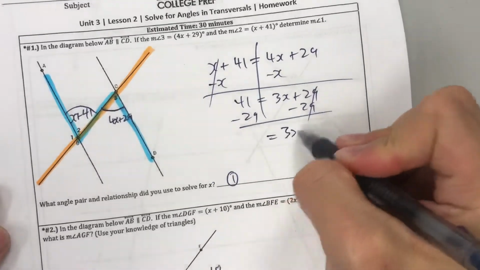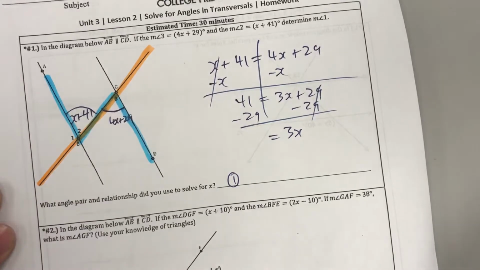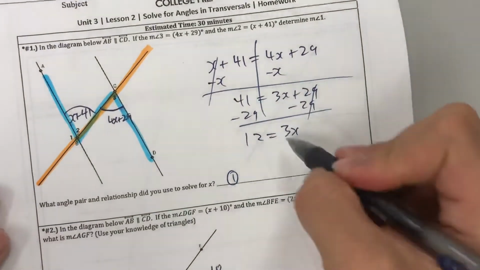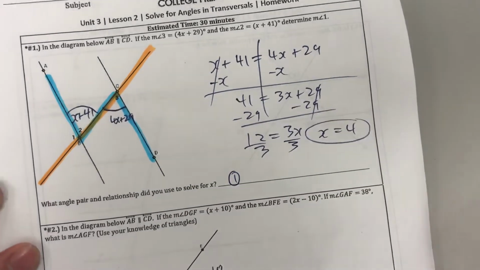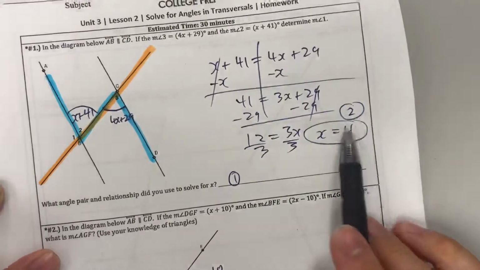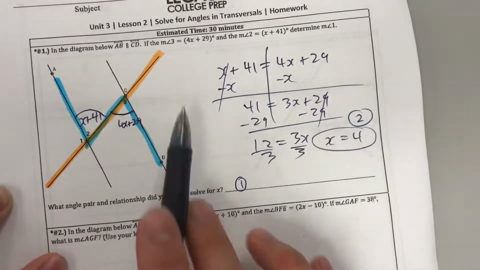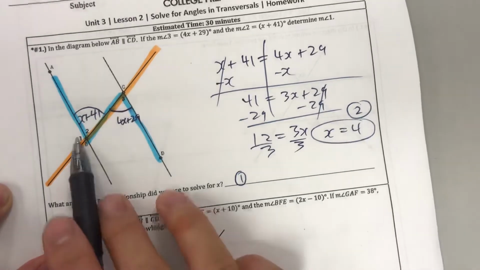And here we go. You get 3x is equal to 12, okay? That's it. And we divide by 3. x is equal to 4, okay? And that's the answer to question number 2. But wait, once you get the answer to question number 2, x equals 4, it says determine the measure of angle 1. And so that's angle 1, we don't know, right?